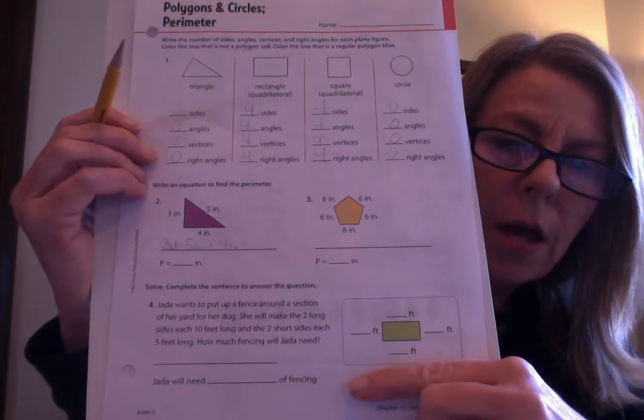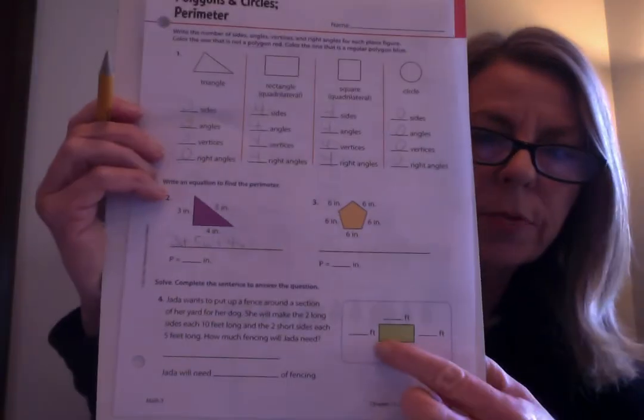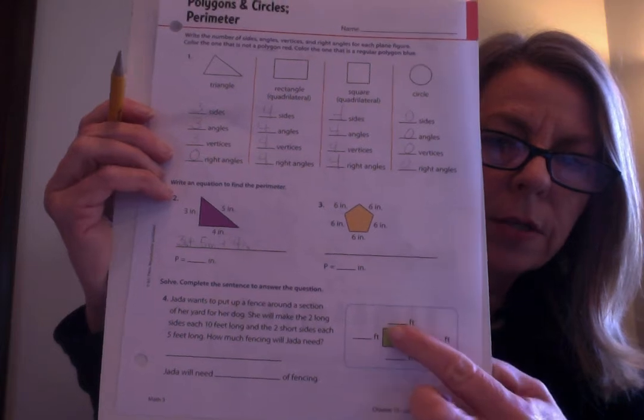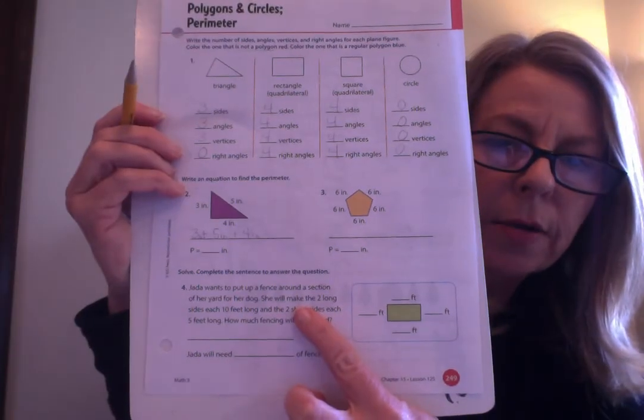Okay, let's take a look at number 4 together, okay? So Jada wants to put a fence around a section of her yard for her dog. So here's the section that she wants to put a fence around. Do you notice there's no measurements? So we have to read to see what we're going to do there, okay?